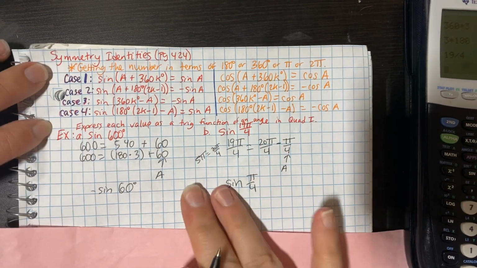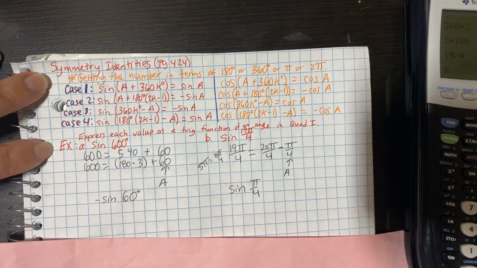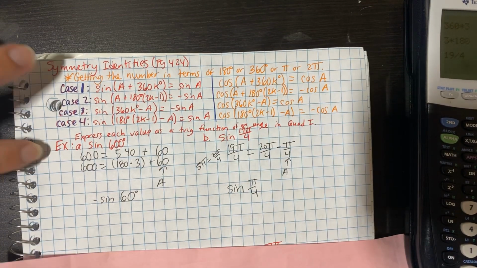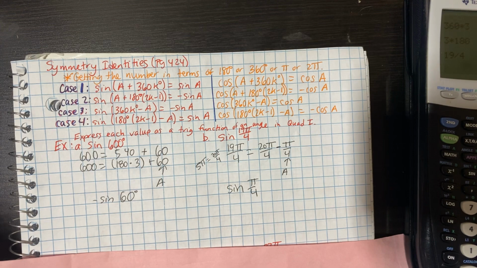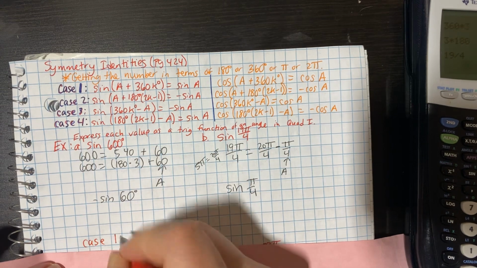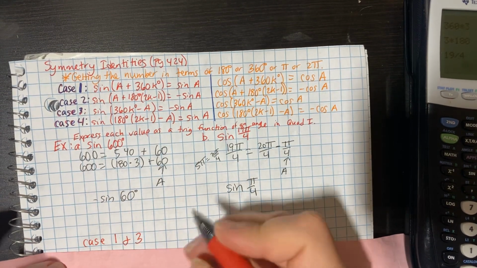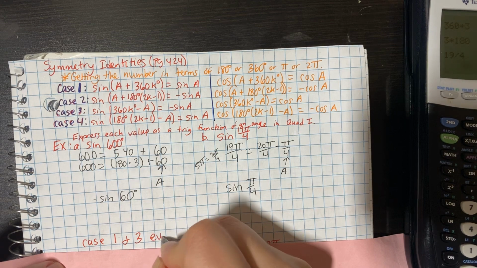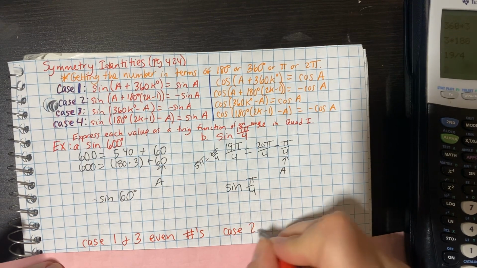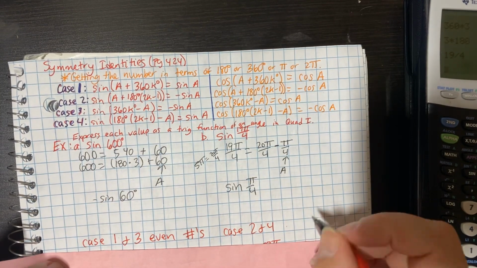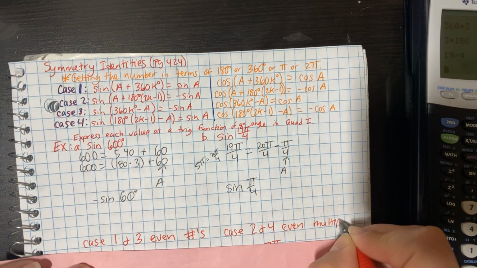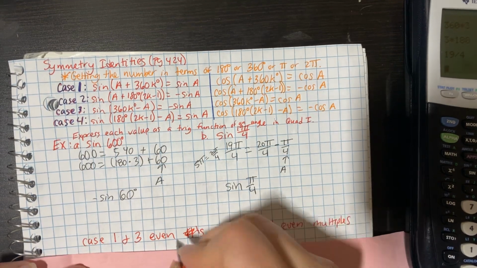Okay, I'm going to make a note in the middle of this thing right here. Case 1 and 3 are when we have even multiples, and case 2 and 4 are when we have odd multiples.